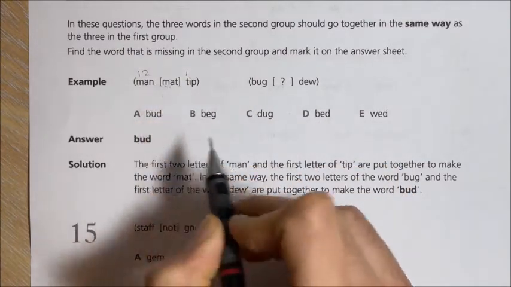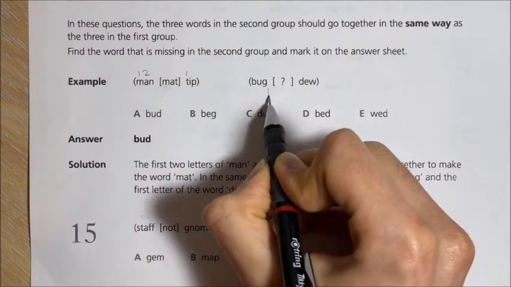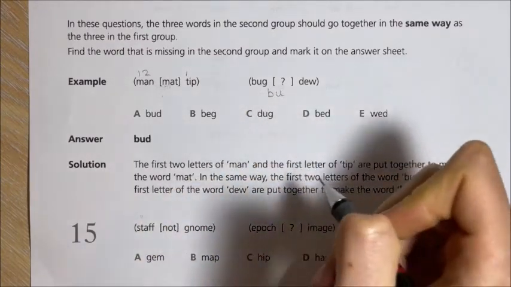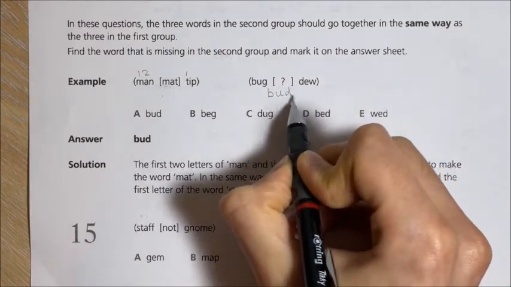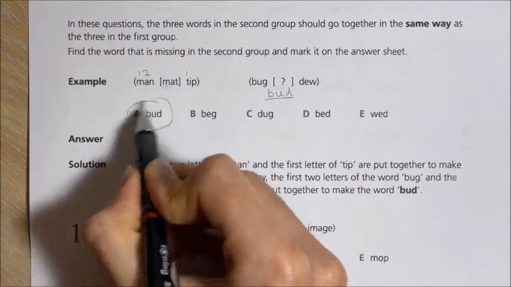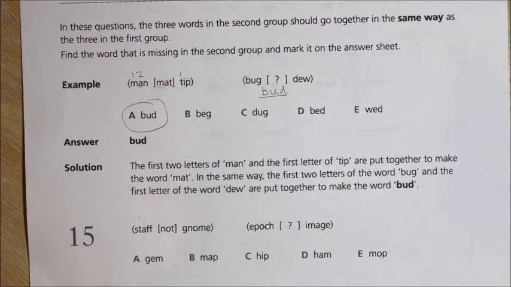We'll apply the rules in the same way and get the first letter B, the second letter U, and the last letter D. So we can see that the answer is A, bud. Let's try another one.